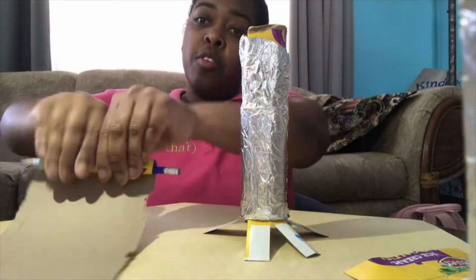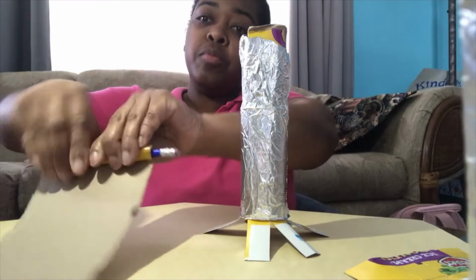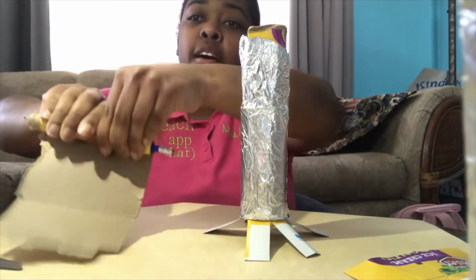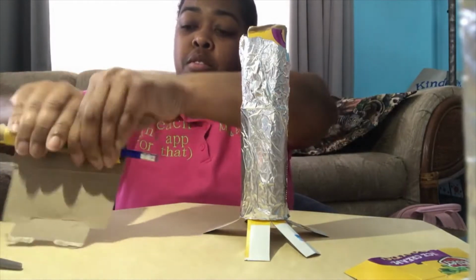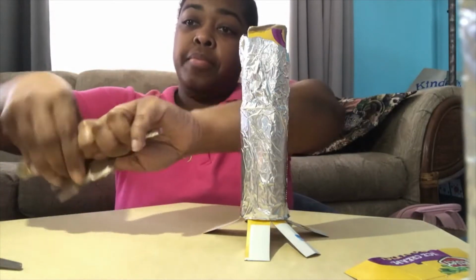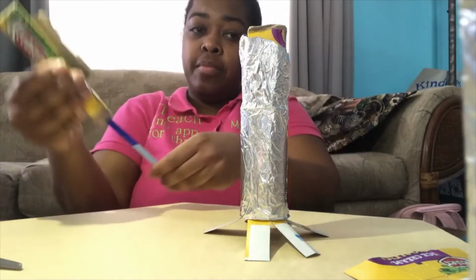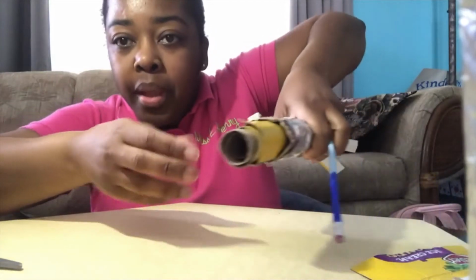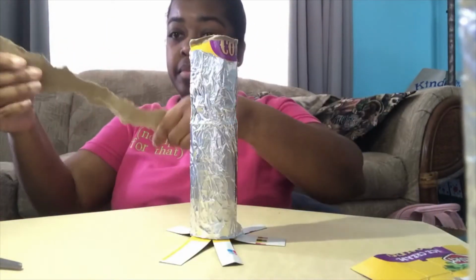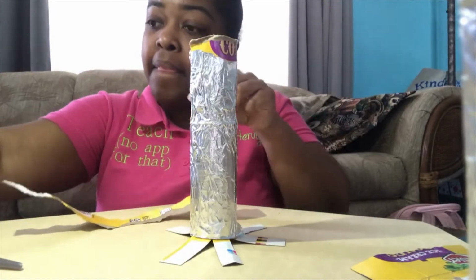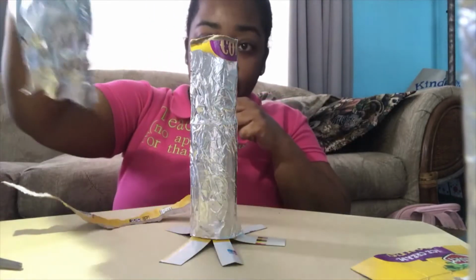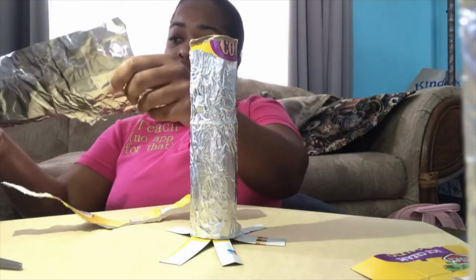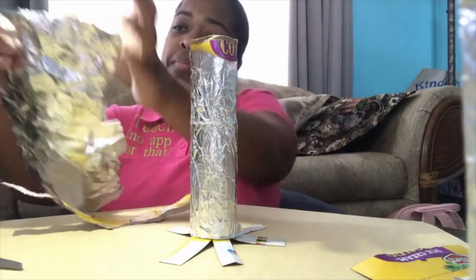Roll and roll and roll. This is going to go inside of your tree. Once you put it in, it'll open up like that. Here's a strip that I can take my foil that I didn't need. I can take it and wrap it around it. I only need a little bit.